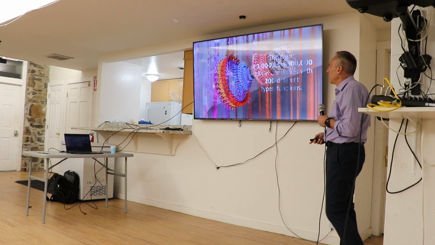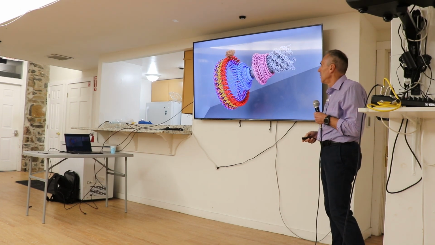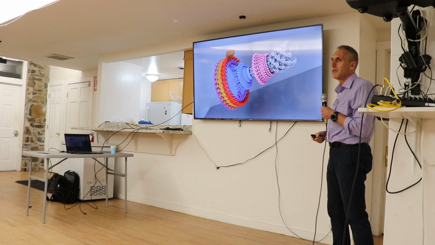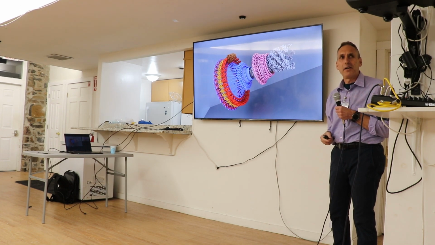All right, do we have any engineers here? Any mechanics here? Okay, I see a couple. Tell me, what does this look like to you? What does it look like? A lot of gears. It looks like a lot of gears.